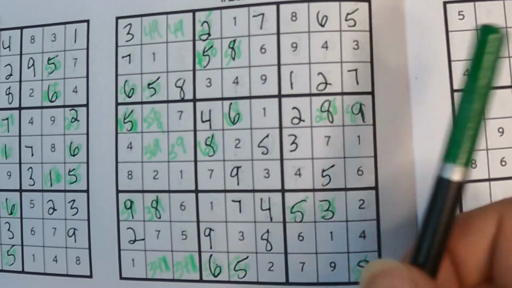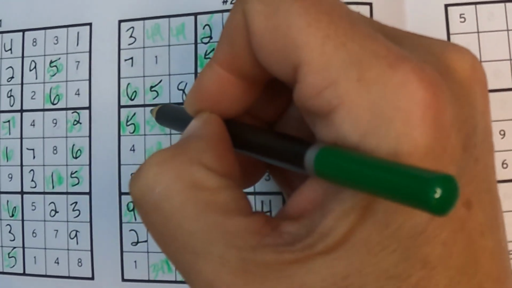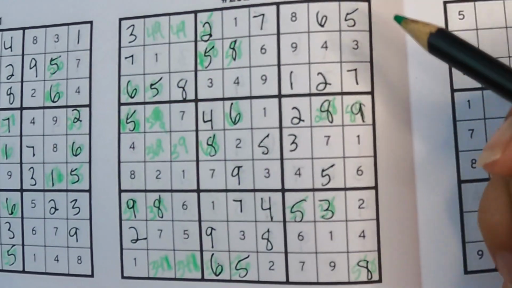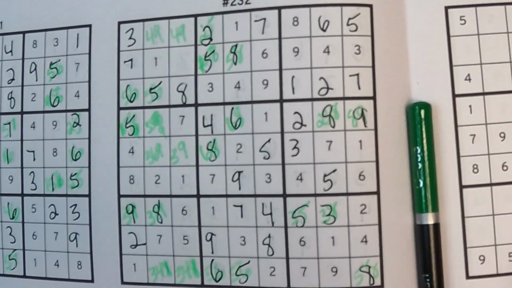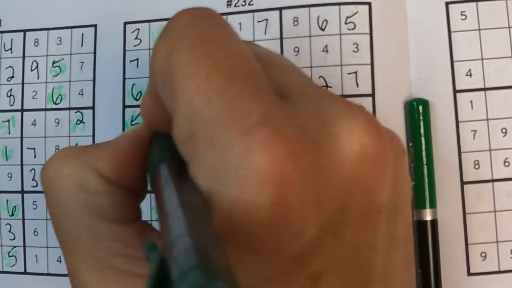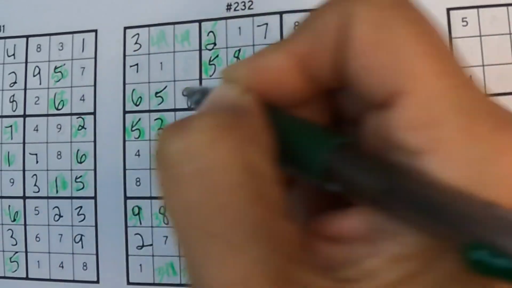Do some cleanup here. Can get rid of this 5 and 6. Oh, and we've got the 9 here, so this is our 3. That makes this our 9, 6.